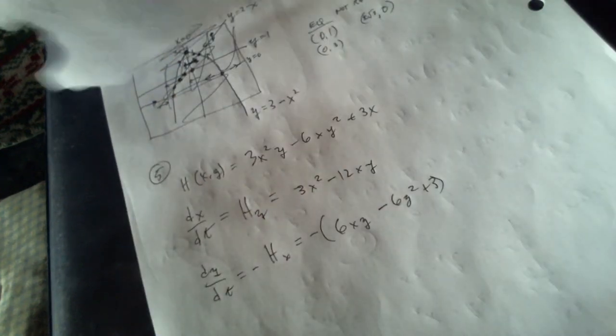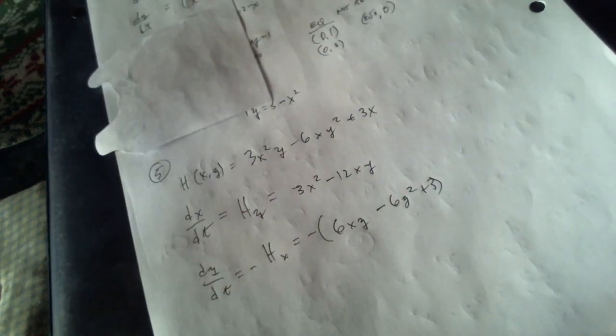Okay, going on to number 4. Number 4, please ignore. Here, I'll cover it up with this. I've got a better picture coming up of the nullclines. So there's number 4. Let's get it straight across.